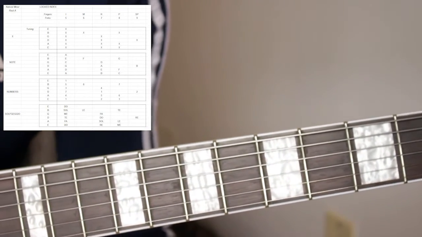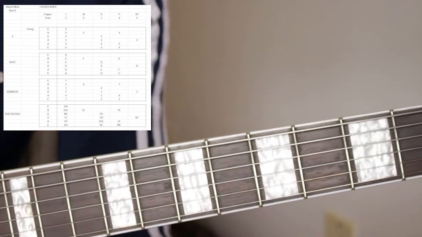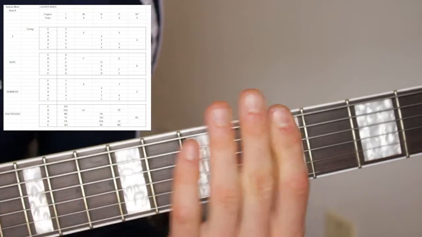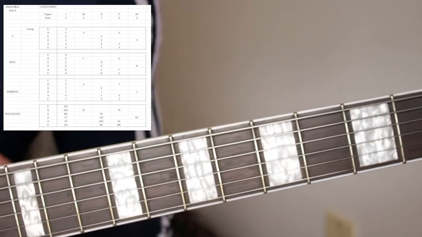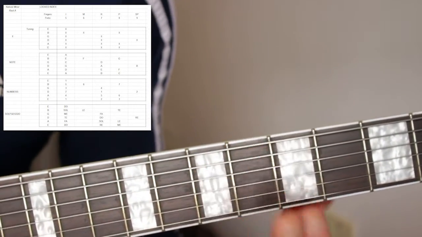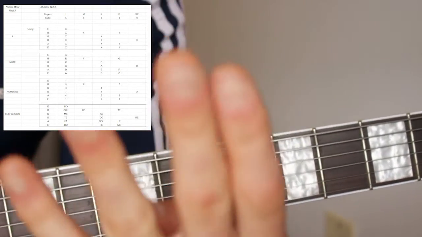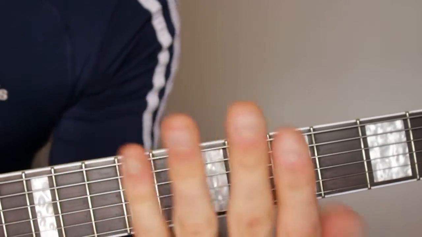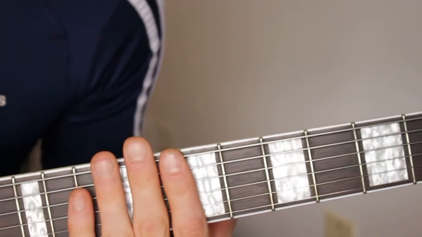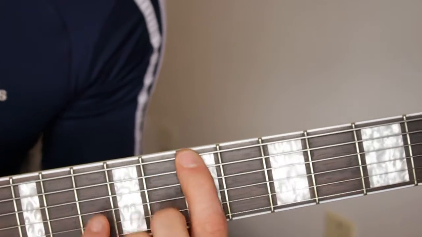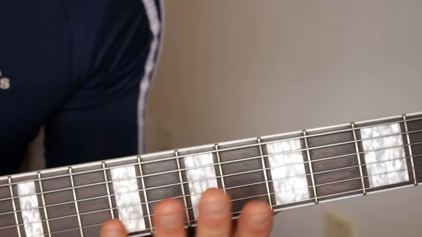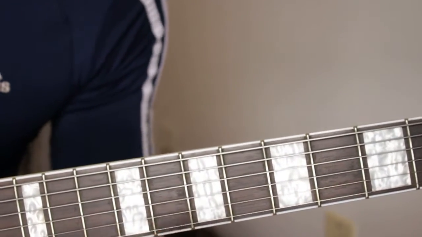That's the A natural minor scale. It will work everywhere on your fretboard. So now you know the natural note pattern. It's in your hand. Take that and practice it somewhere else. Find whatever the note is on the E string and play the natural scale pattern.